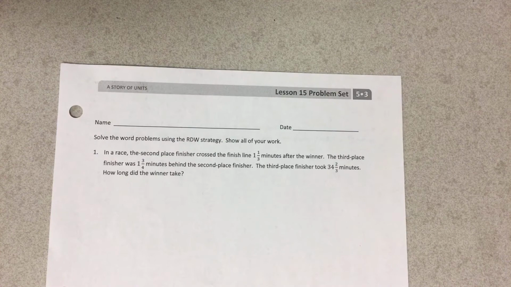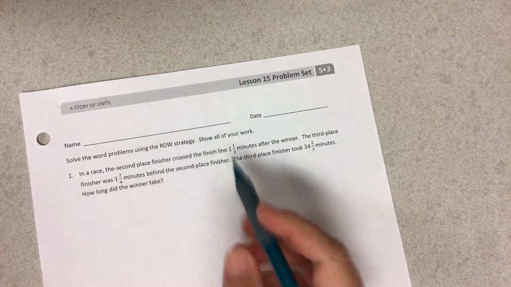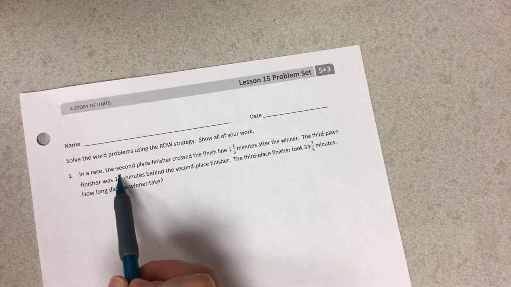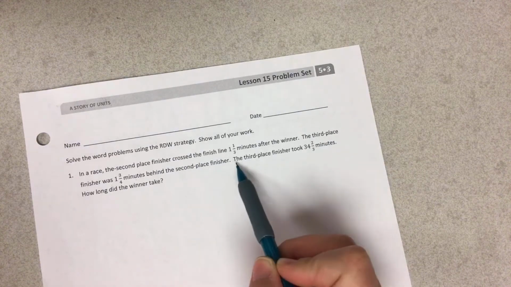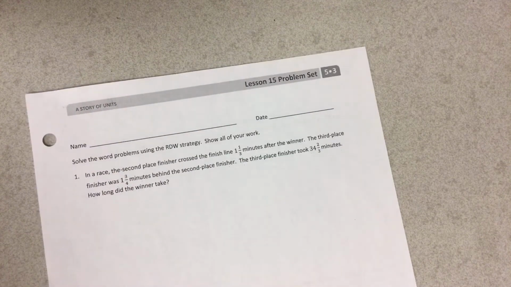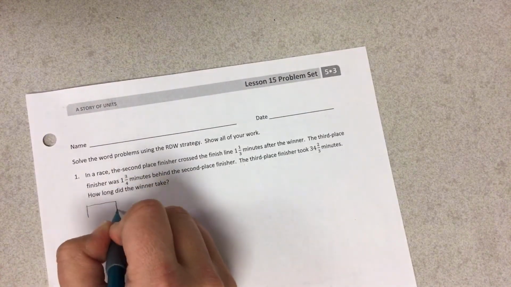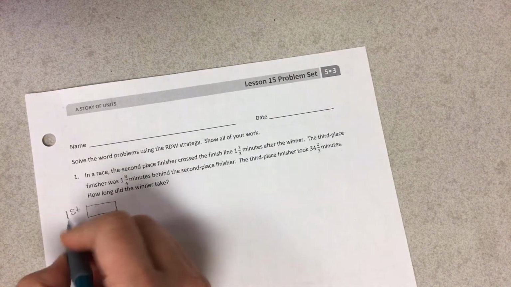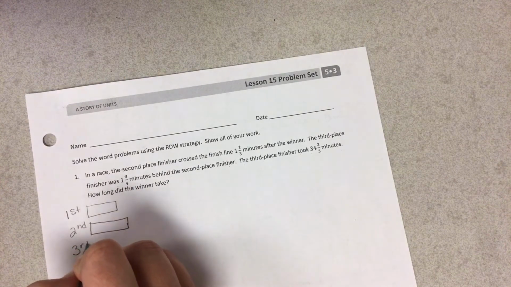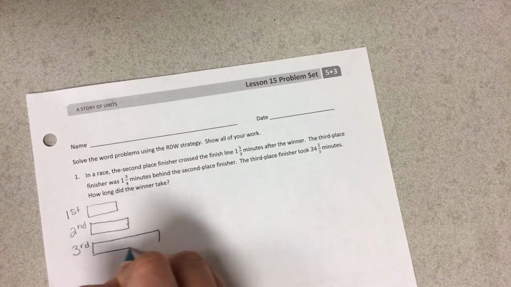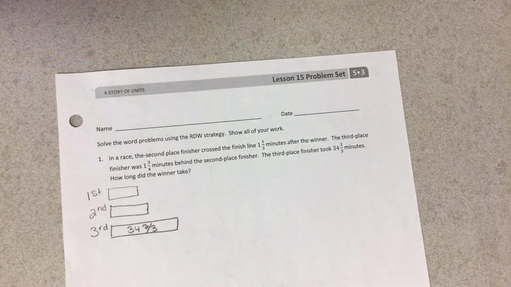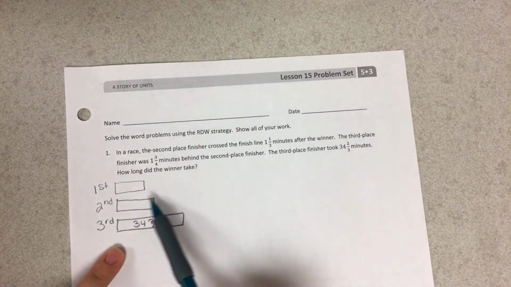I am going to tell you one thing: on some of the word problems you might need to work backwards, okay? Especially for this first one. It says in a race, the second place finisher crossed the line a third of a minute after the winner. The third place finisher was 1 3/4 minutes behind the second place finisher, and the third place finisher took 34 2/3 minutes. How long did the winner take? Okay, so I know I'm going to have to figure out my first place guy. I'm going to have to figure out my second place guy, his time. And I already know that my third place guy took 34 2/3 of a minute. So I'm basically going to be working backwards here.